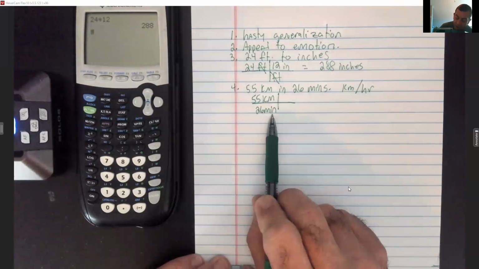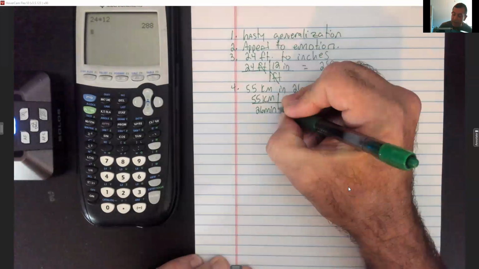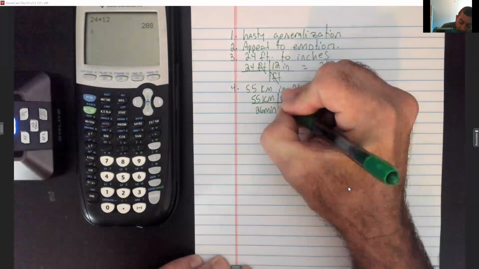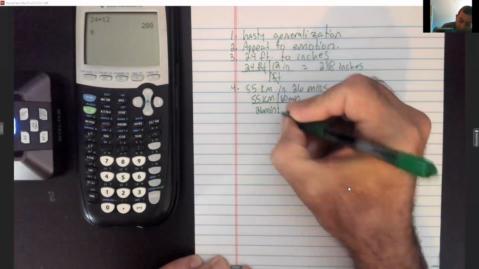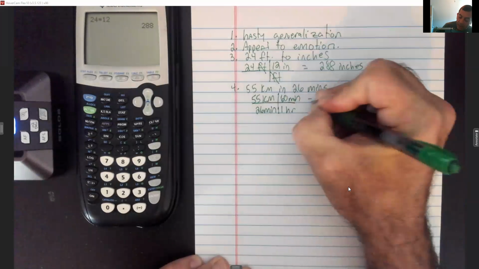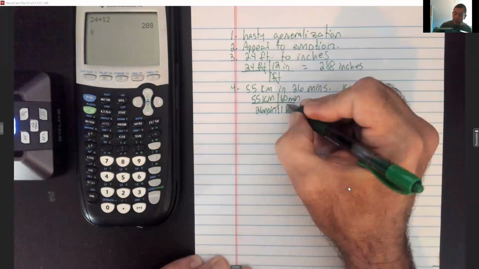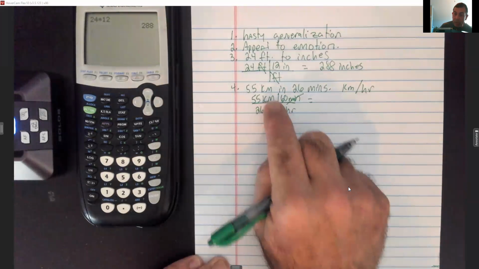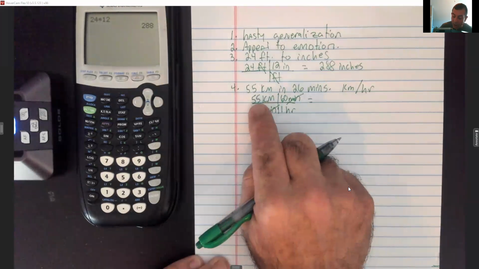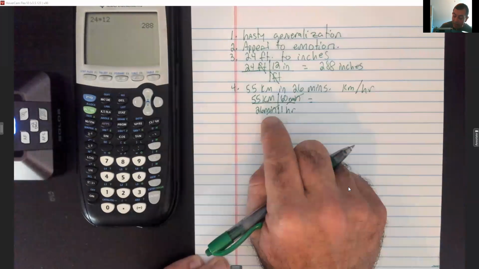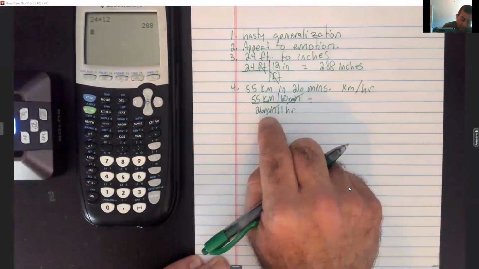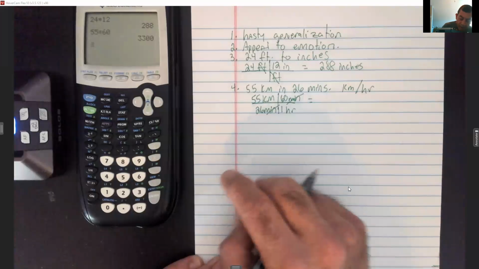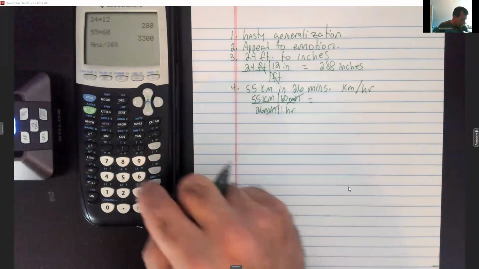So all we have to do is figure out how many minutes are in an hour. 1 hour is 60 minutes, so 60 minutes is equal to 1 hour. I had to have the minutes on top so that they would cancel with the minutes on the bottom. So I'll end up with kilometers on top and hours on the bottom. Everything on top gets multiplied, and then we divide by what's on the bottom. So 55 times 60 gives me 3,300, and then divide that by 26.